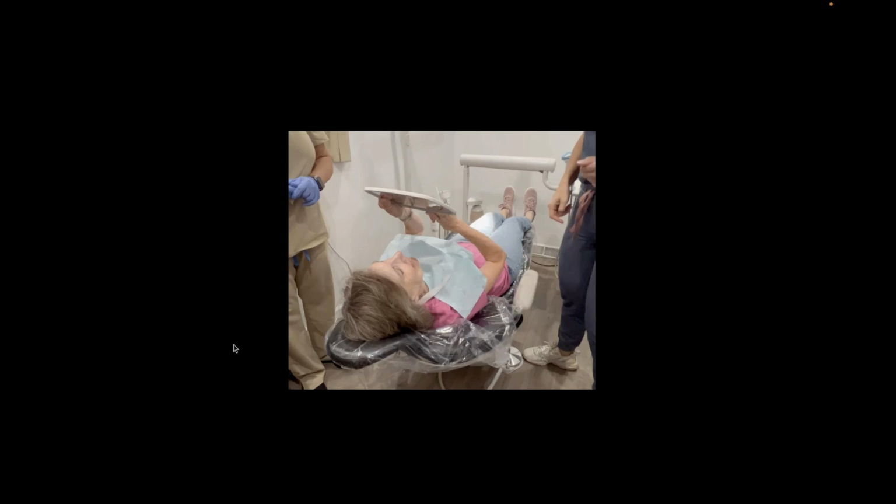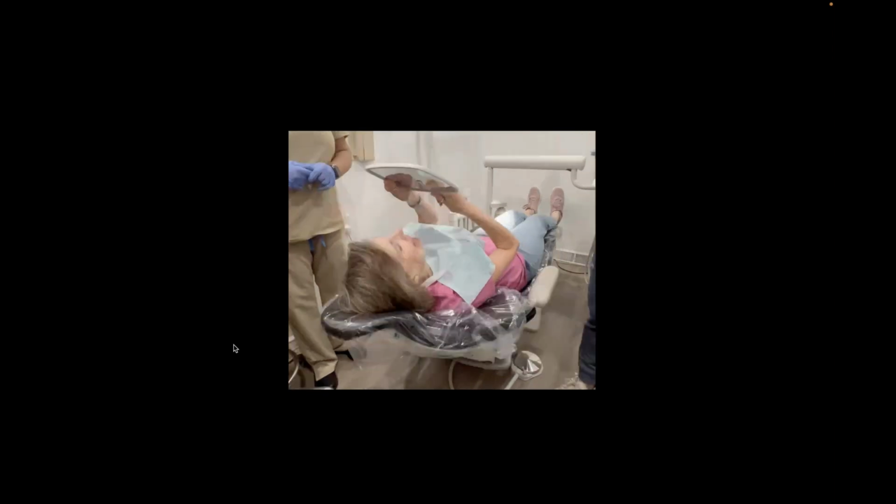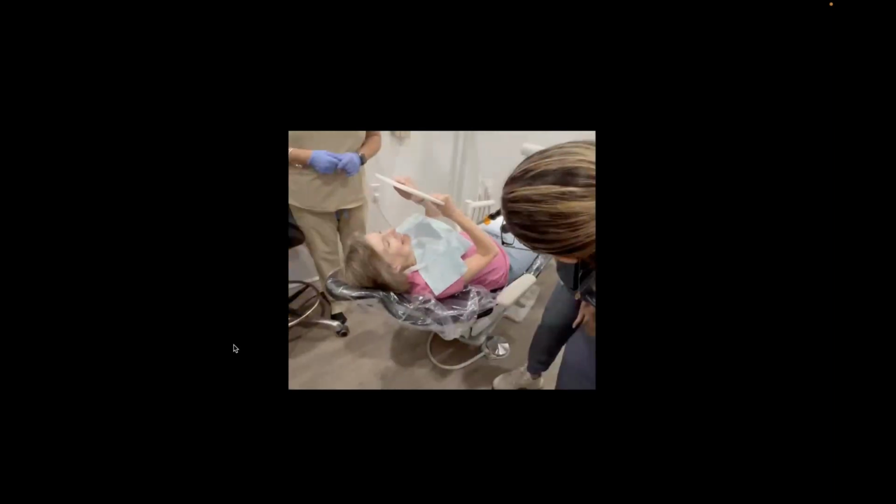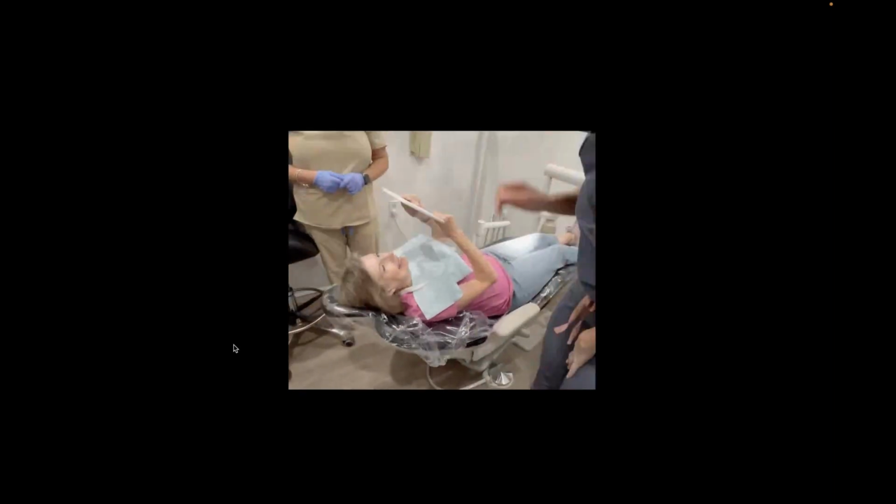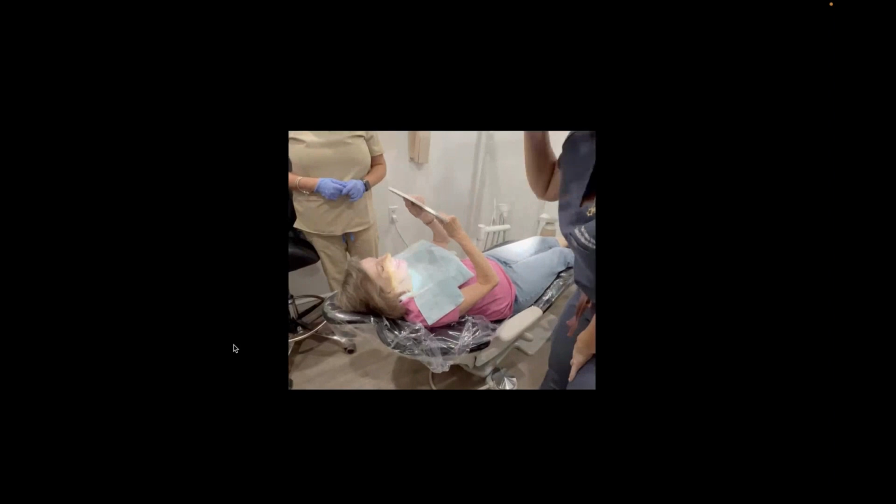And this is Barbara taking a look at the veneers that I made her in the chair with a mirror, and watch kind of her reaction. Oh, wow. Wow. They look like real nice teeth.